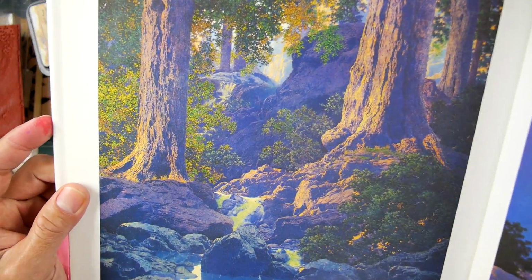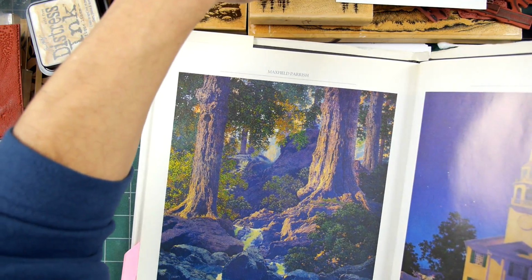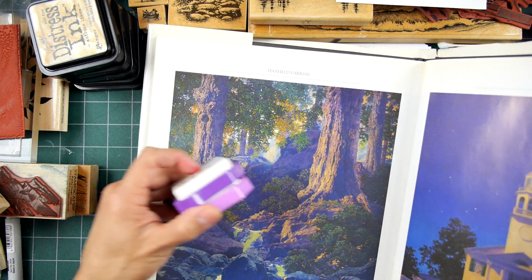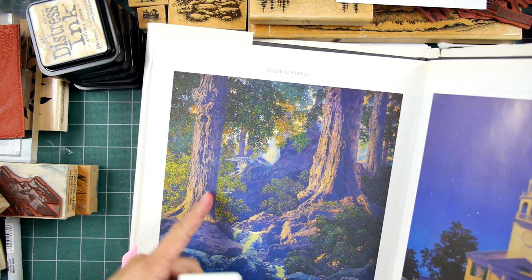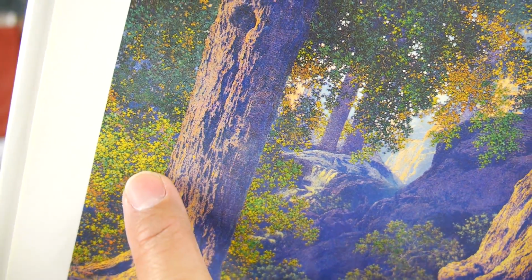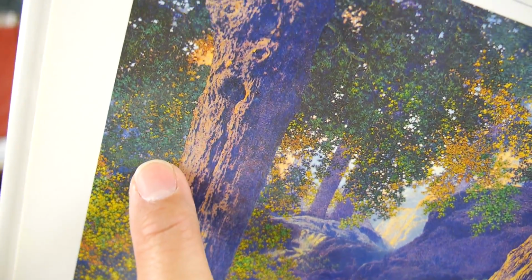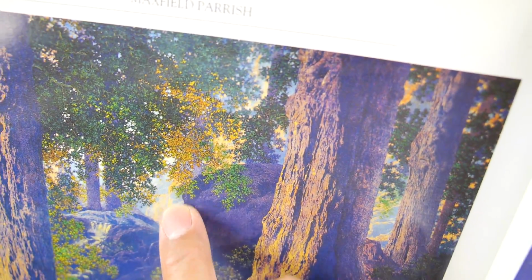Look at this one right here. The shadows in here are playing around with your violets like this, okay? Look at that warm tone on that side of it. Trees, multi-tones of trees in here: yellows, greens, darker greens, playing around with those values.